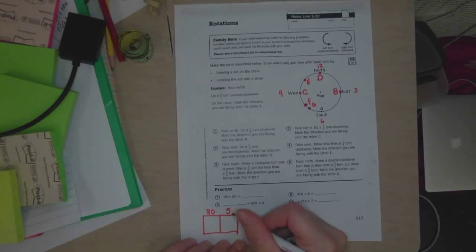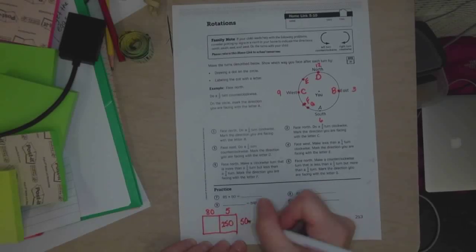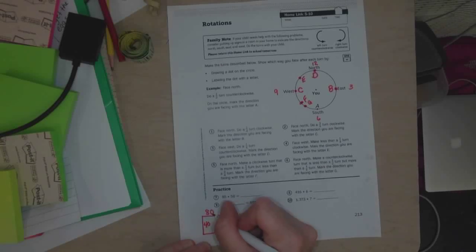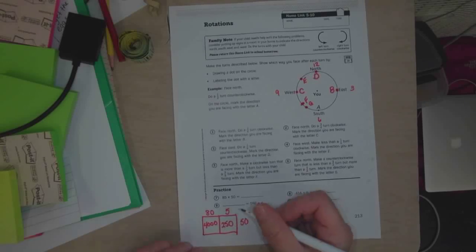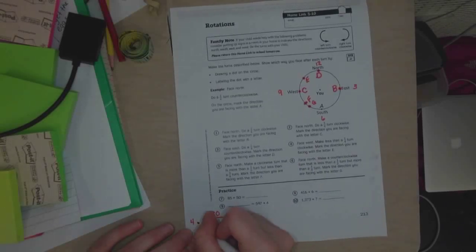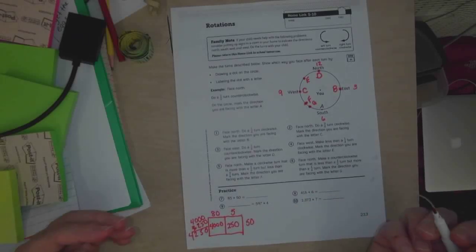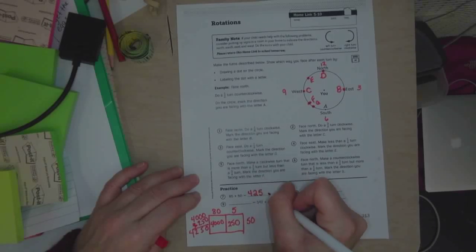So 50 times 5, well 5 times 5 is 25, and then put the 0. 50 times 80, well 5 times 8 is 40, and I have 2 more zeros. And I add those together, 4,000 plus 250 is 4,250.